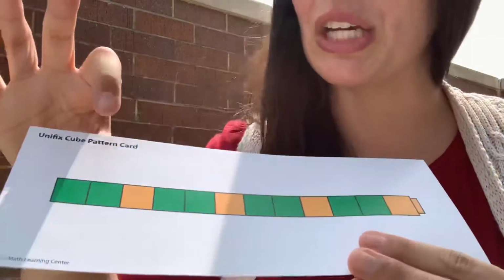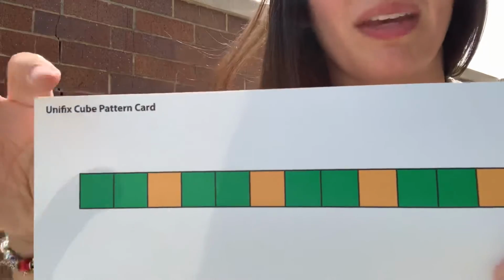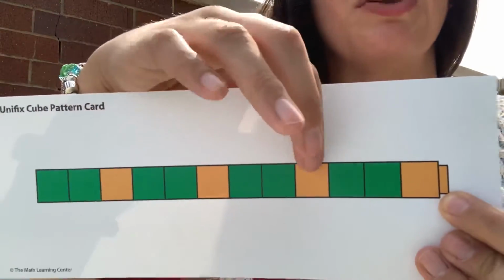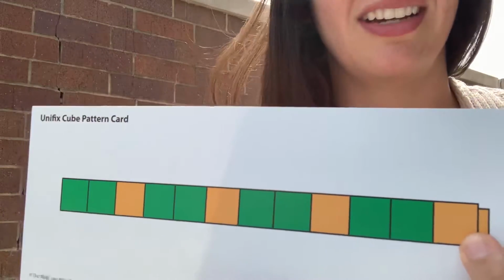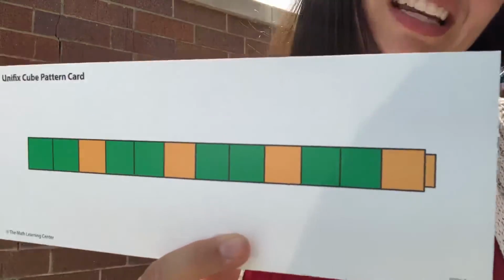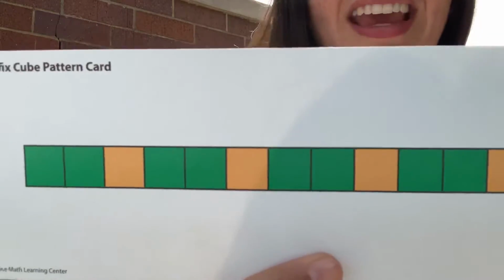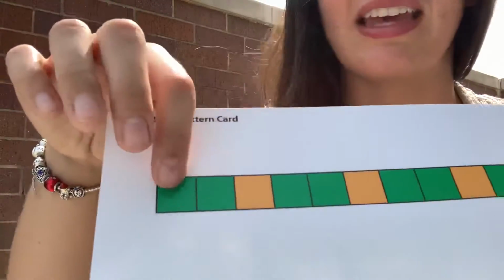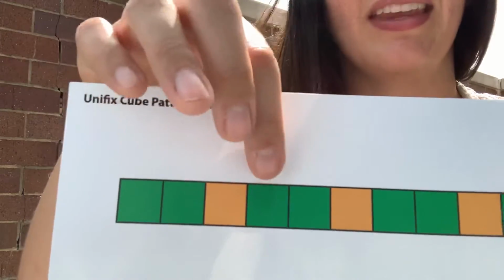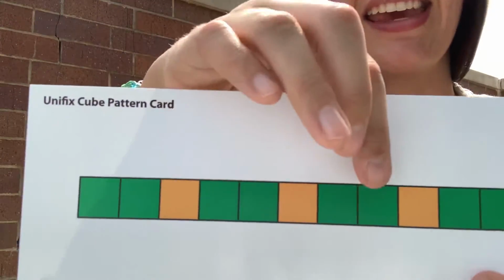If you said green, green, you would be correct because we have a green, green, orange, green, green, orange, green, green, orange pattern. So if we have an orange here, that means it needs to be followed by 2 greens, and then another orange, and then 2 more greens. And this would be, if we said that green was A and orange was B, an AAB, AAB, AAB pattern, right?